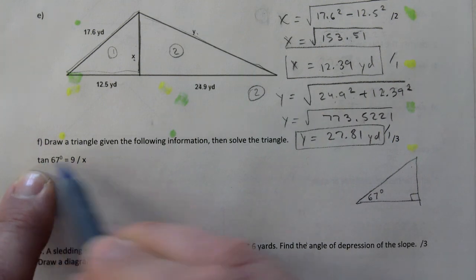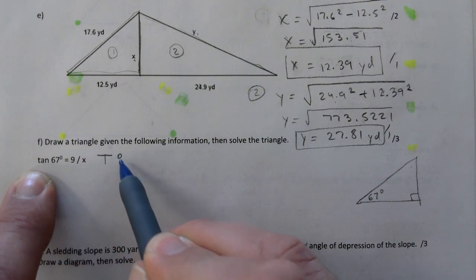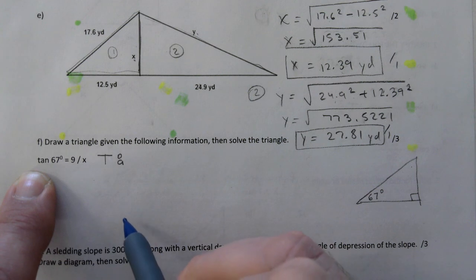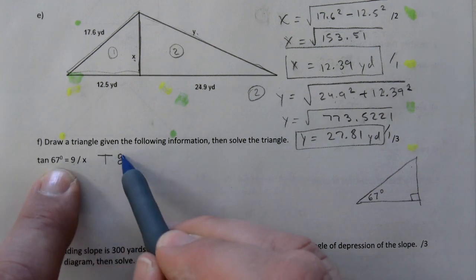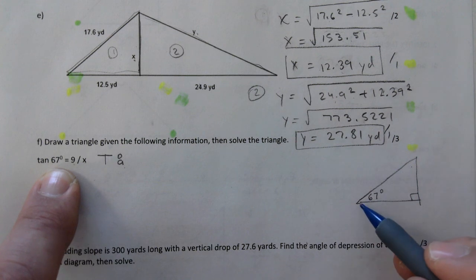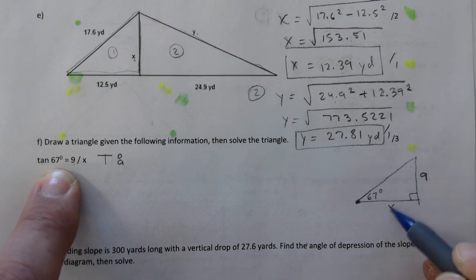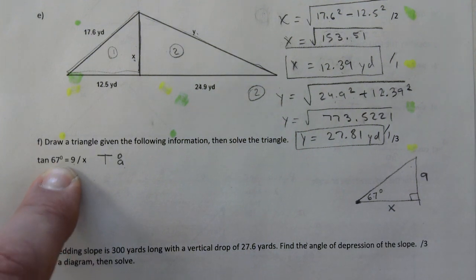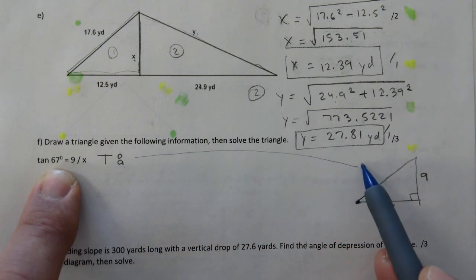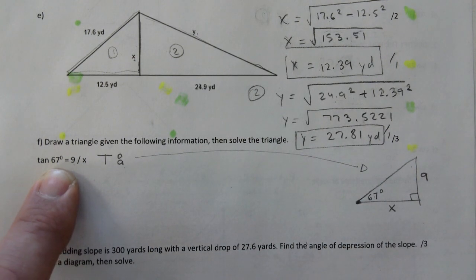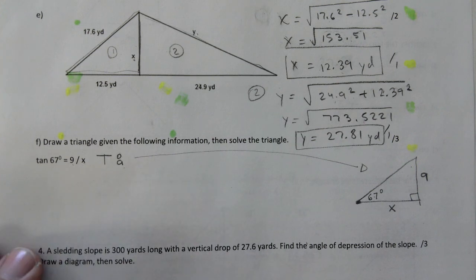And remember, tan, right? You should be thinking TOA. So the 9 goes to the opposite and the x goes to the adjacent. So if this is your triangle and this is the angle where you put that 67 on, then the opposite is 9, hypotenuse is here, and the adjacent is x. So that's how you draw your triangle. All right, and then we're asked to solve the triangle, meaning find all sides, all angles.